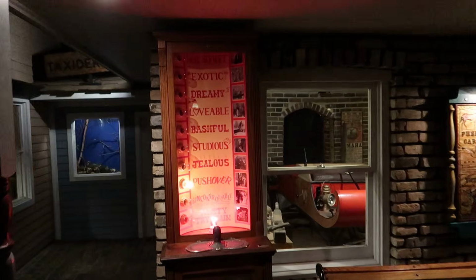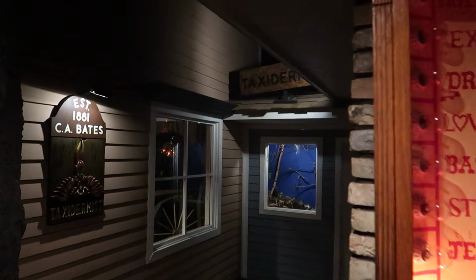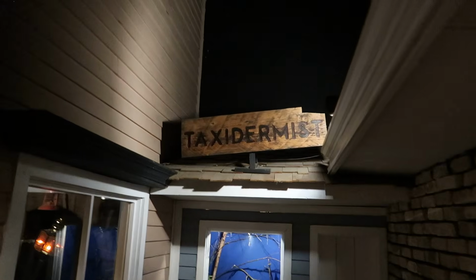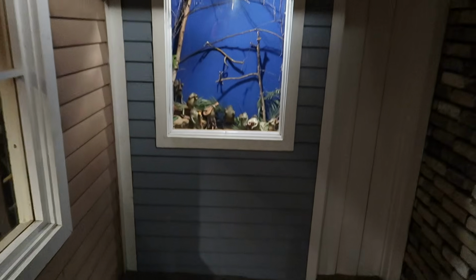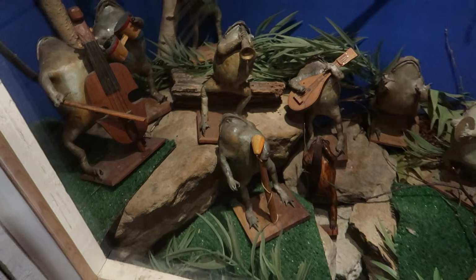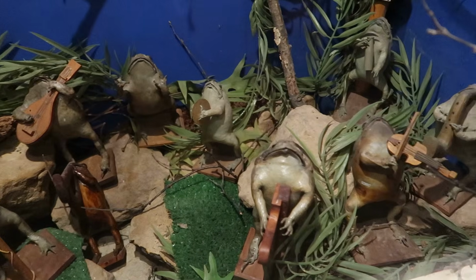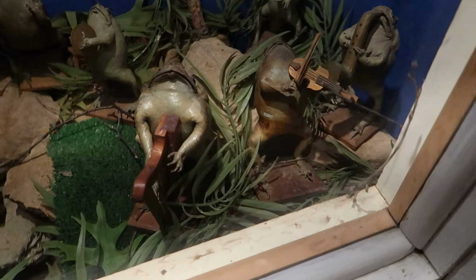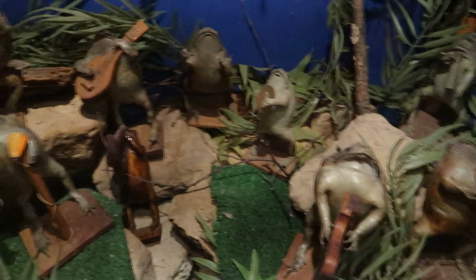Over here, hidden in this corner behind the love tester, we have the taxidermist shop. Look at this, he looks like he specializes in taxidermied frogs. Got a little frog band there. Let's see what he's playing, the saxophone. That guy's playing the fiddle.